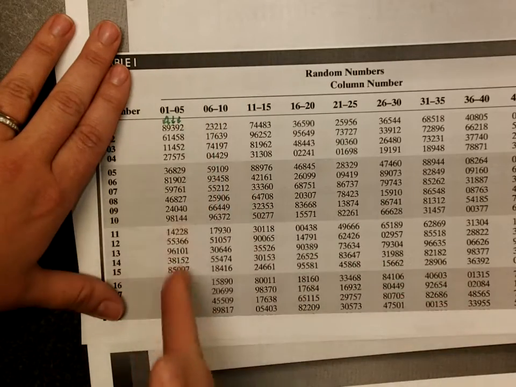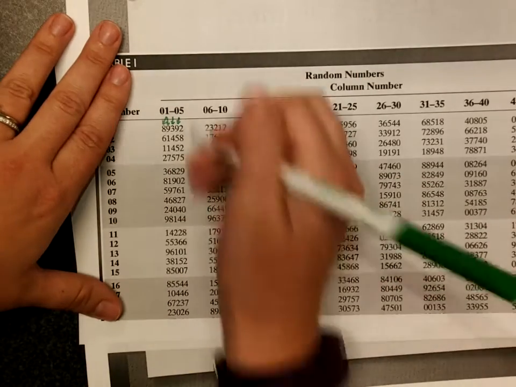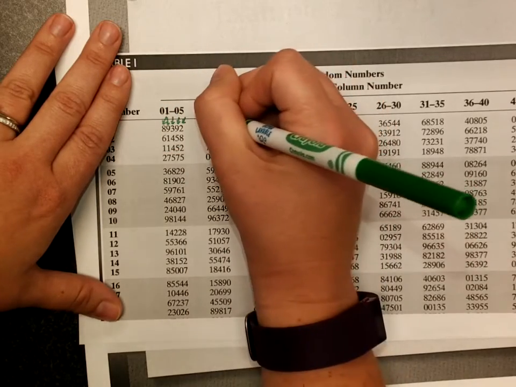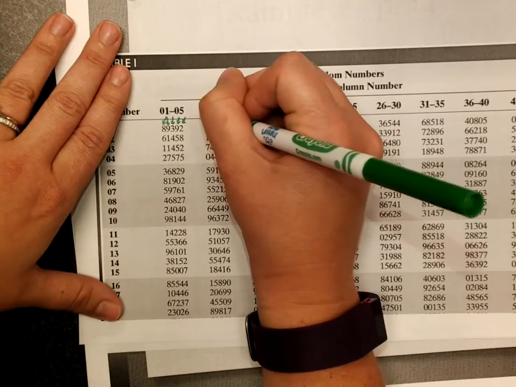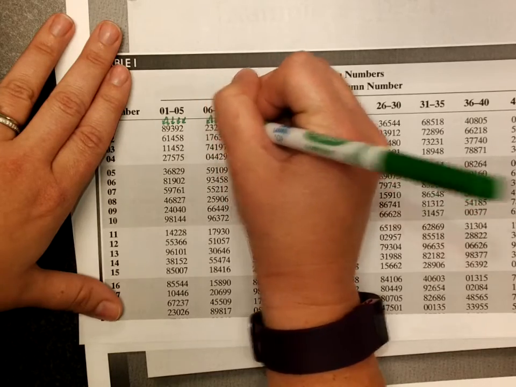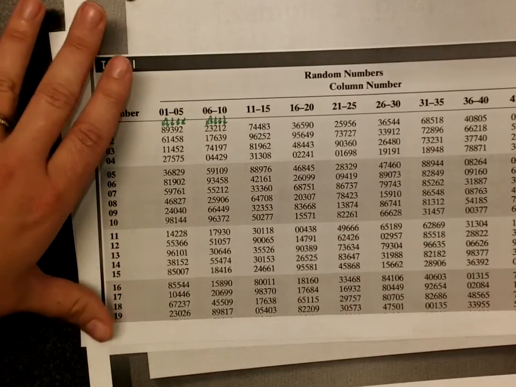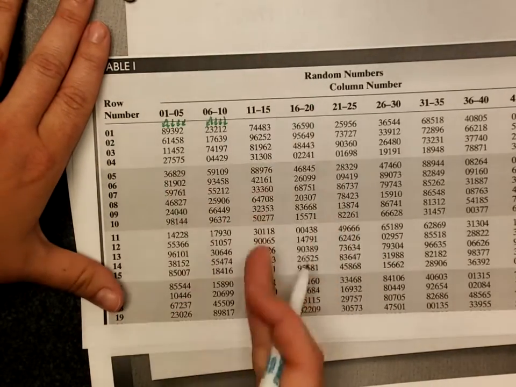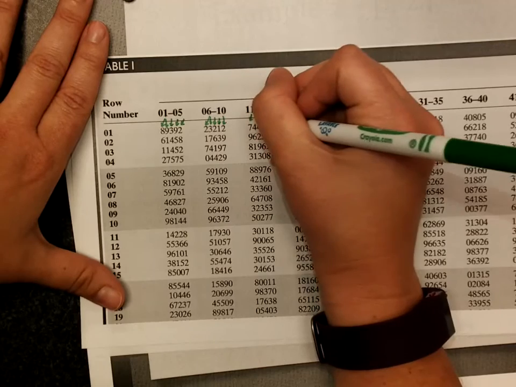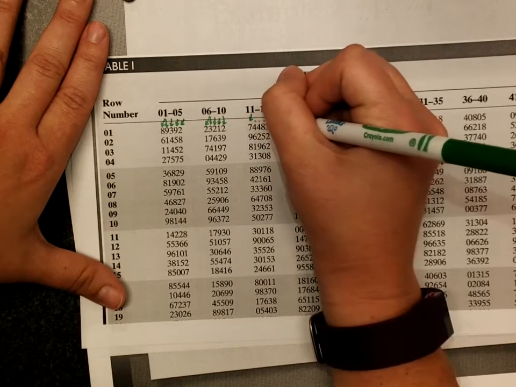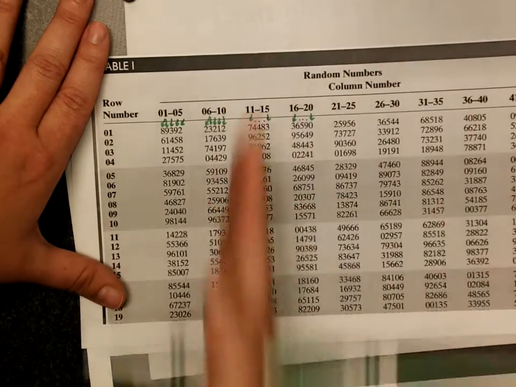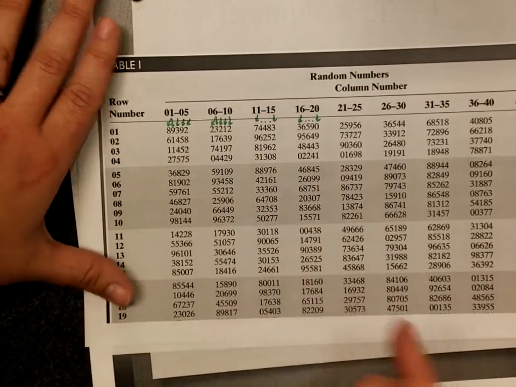Column 1, column 2, column 3, column 4, column 5. So it says 1 to 5. Then we have column 6, 7, 8, 9, and finally column 10. So it's columns 6 through 10. So every digit down is a different column. 11, 12, 13, 14, and then 15, 16, 17, 18, 19, and then 20 down. Those are columns, and then rows.